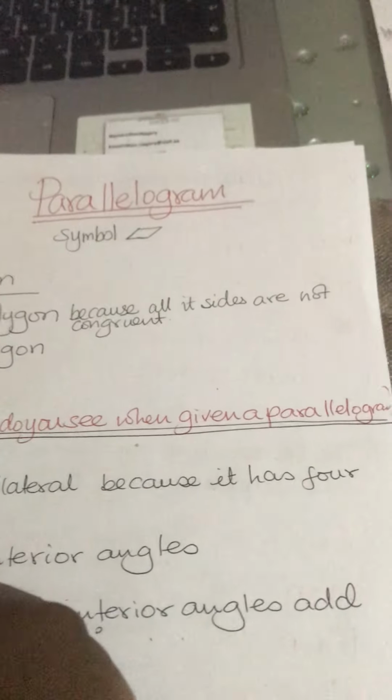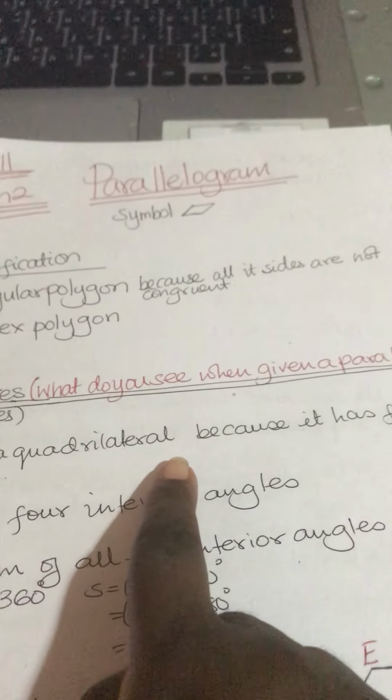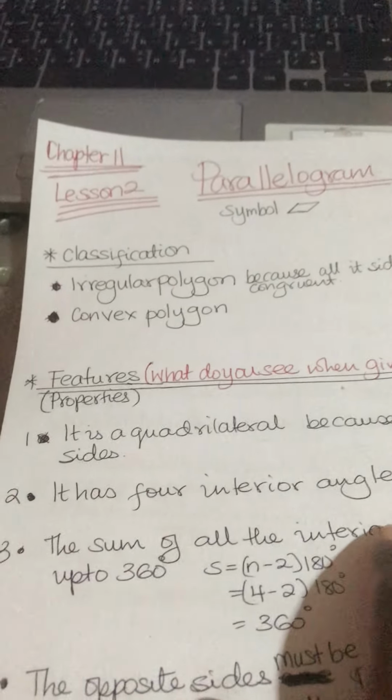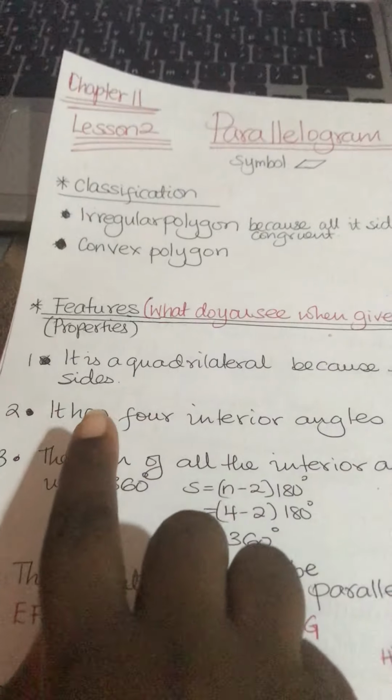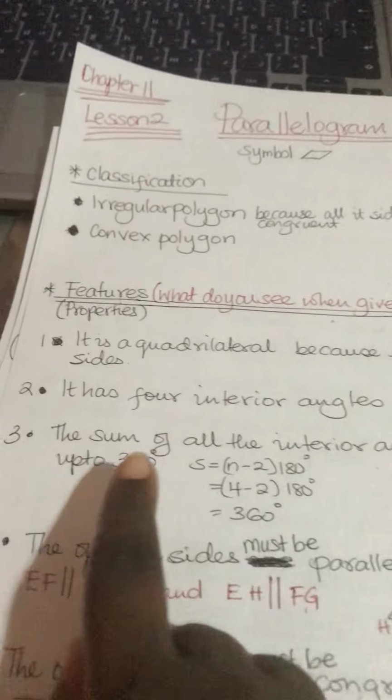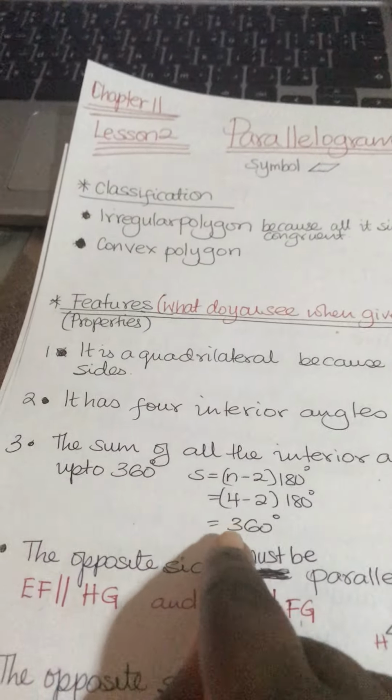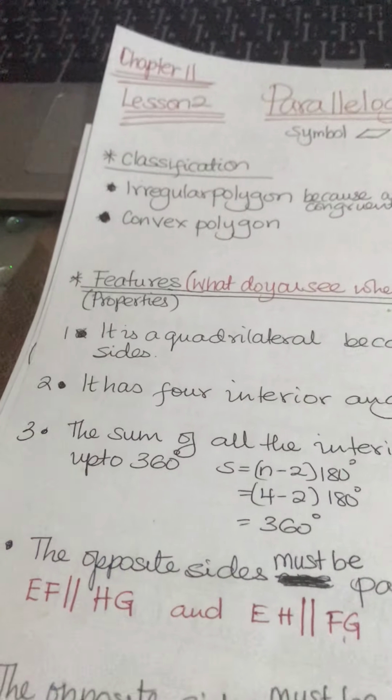All right, now let us discuss some features or some properties of, remember when you see the word features, we mean properties, like that. So what do I mean by that? What do you see when given a parallelogram, okay? So we know a parallelogram is a quadrilateral because it has 4 sides. We also know that it has 4 interior angles, okay? We know that the sum of all the interior angles add up to 360. Because n is 4, if I do this formula, I should get 360.